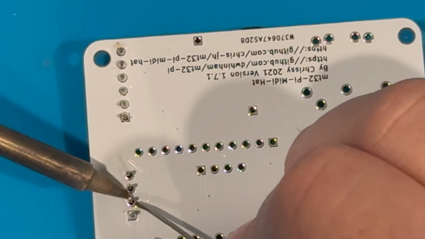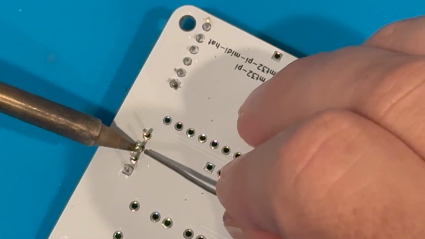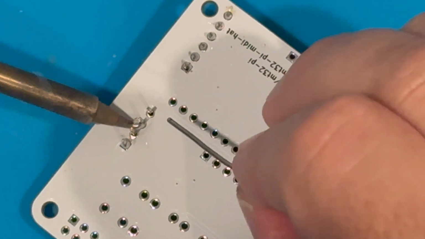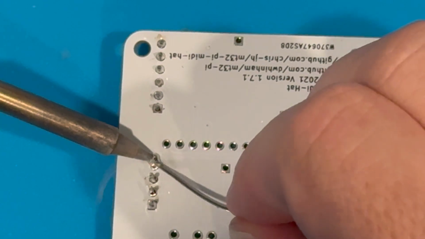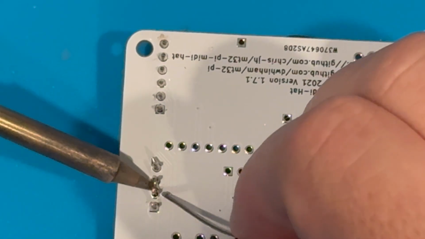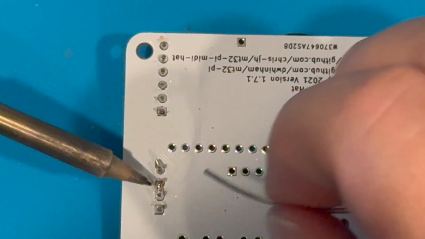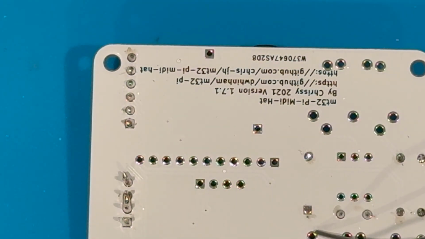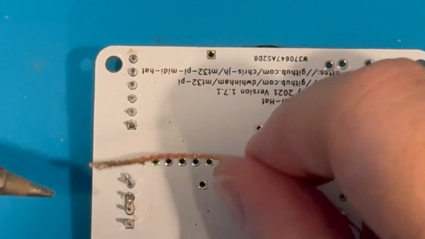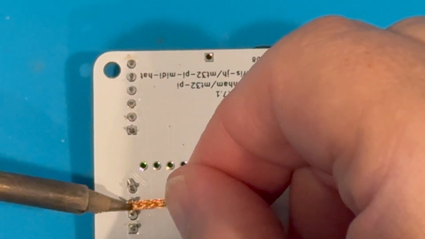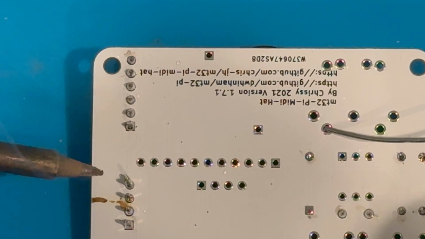That solder did not look all that good though, but hey, I probably should have waited to add the solder until I heated up that pad there. A little bit of flux will make it better. And that was an ugly job. Lovely.